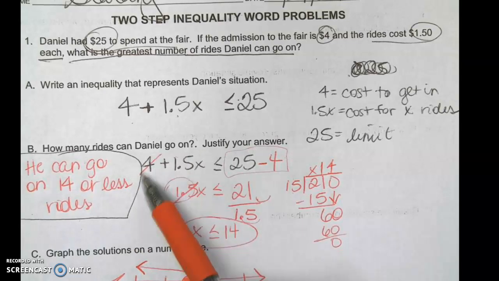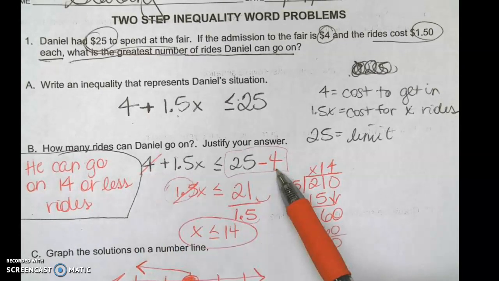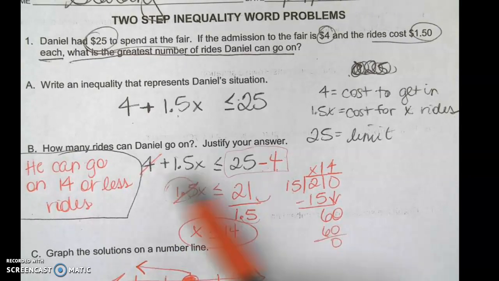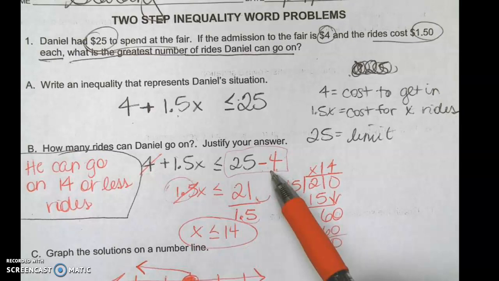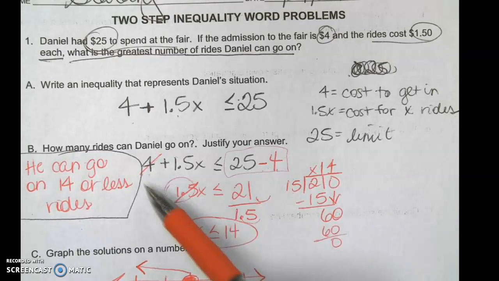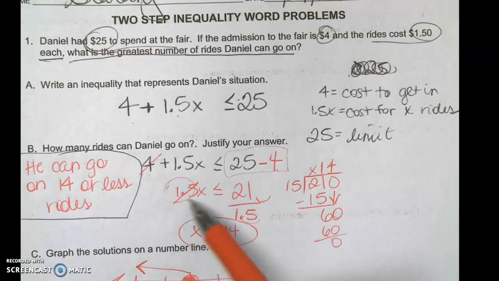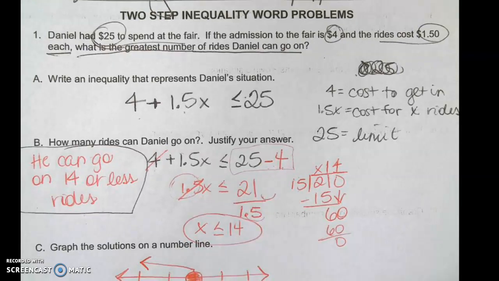So I subtract 4 from here, cross it out, bring it over here, subtract 4 over there. Whatever I do to the left, I have to do to the right. So this is technically the opposite. Minus 4, positive 4. Now down here I have 1.5x is less than or equal to 21. So I cancel this out, which is canceling out multiplication, and I'm going to be dividing.